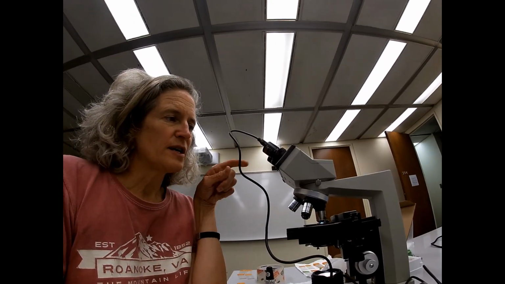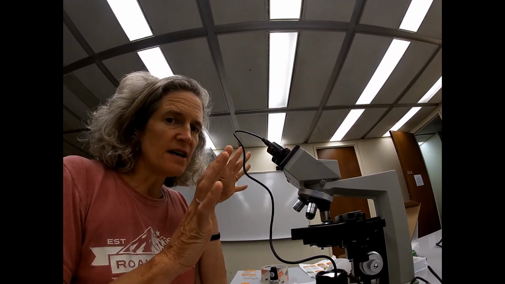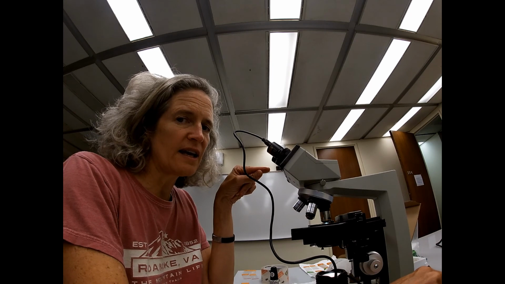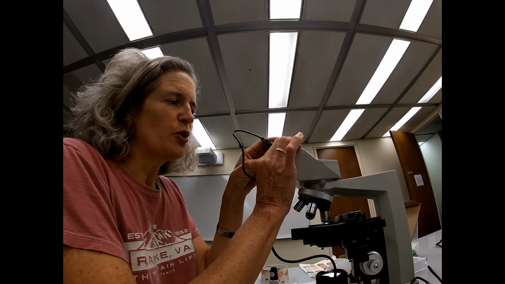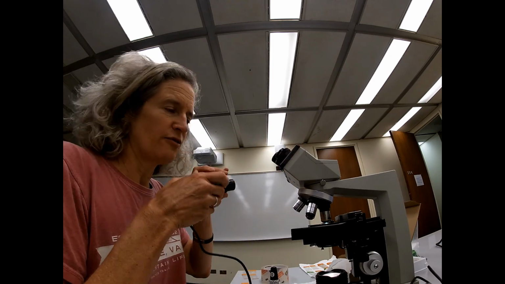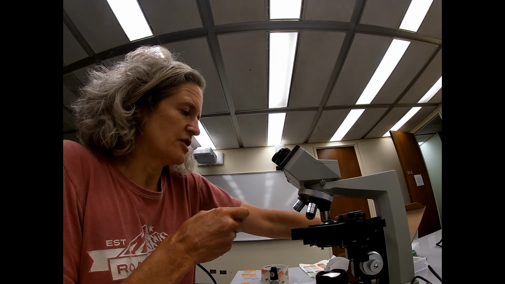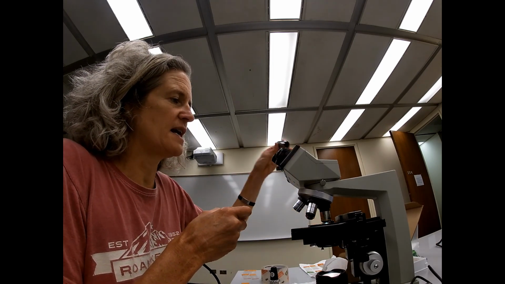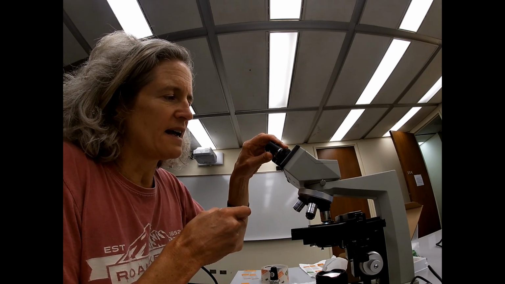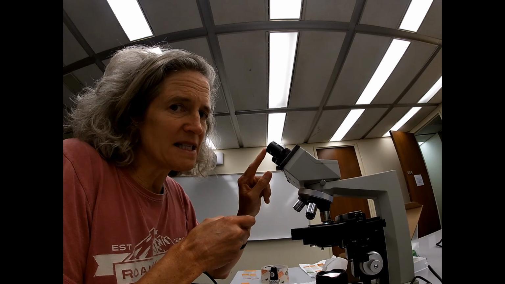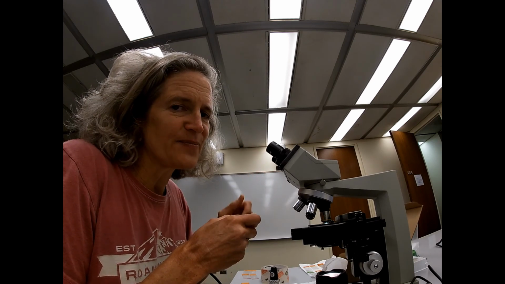Please remember that when you are done, you're going to disconnect the camera from your computer. You're going to remove it from the ocular stage, and you're going to replace that eyepiece. Remember, these are expensive, so you need to be careful with it.